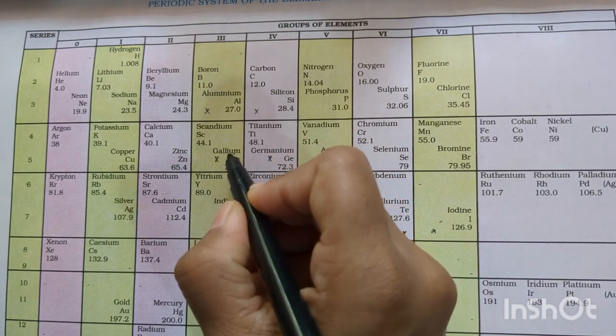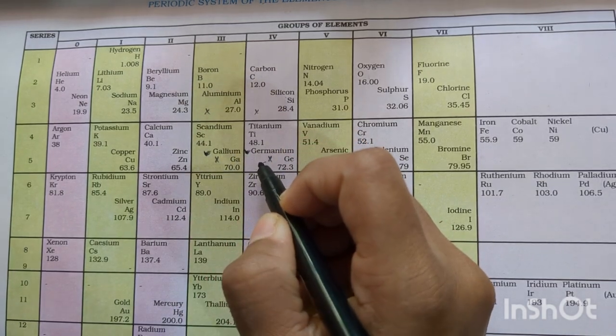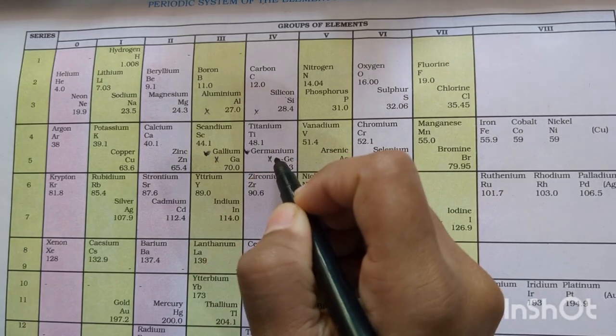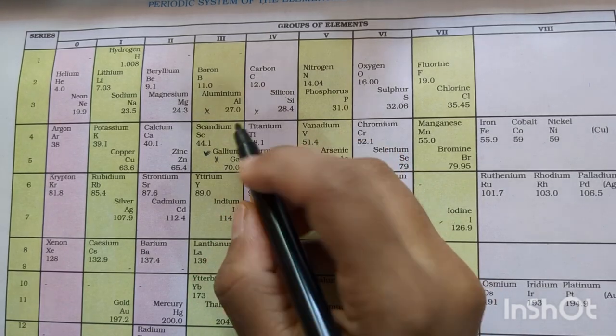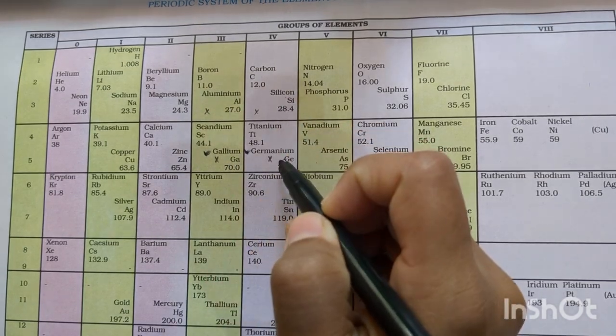See, Eka Aluminium is actually gallium, and Eka Silicon is actually germanium. So he predicted the presence of gallium and germanium, and left some space for these two elements under aluminium and silicon.